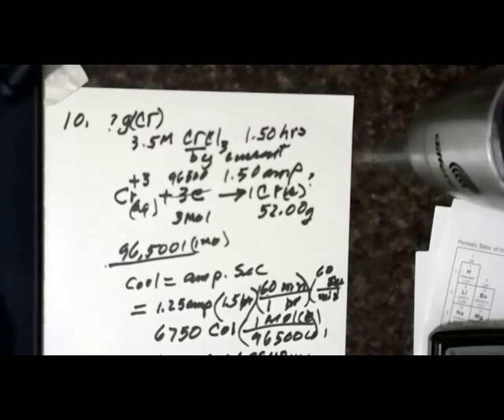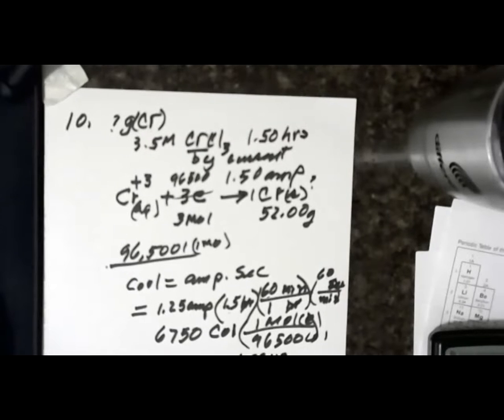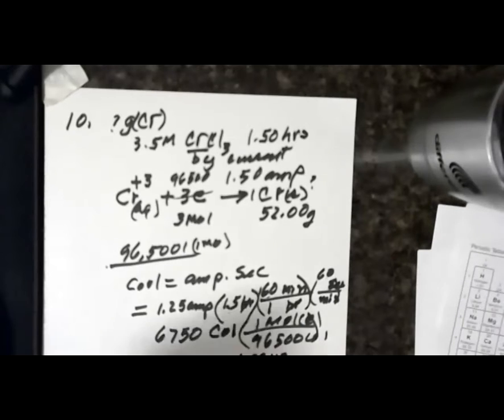3 moles of electrons is going to give us 52.00 grams. Now, how many moles of electrons do we have? On our balanced equation, it's showing 3 moles of electrons. Our problem amount was 0.0699. If we divide that out, that becomes our rebalancing factor. It's going to be this number divided by 3.